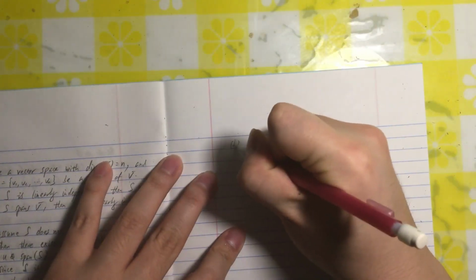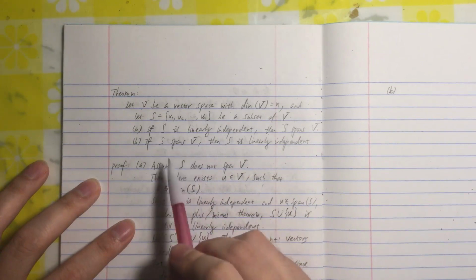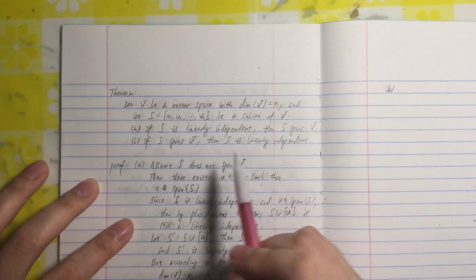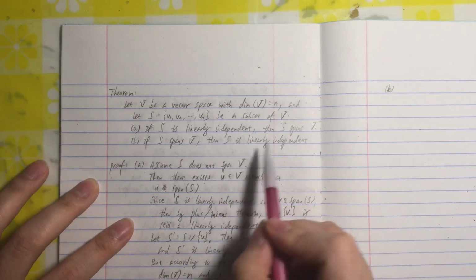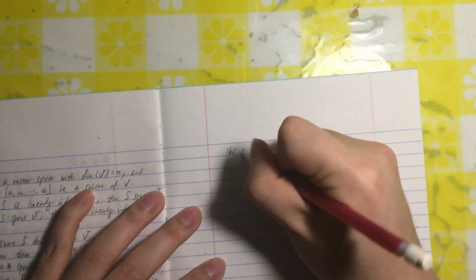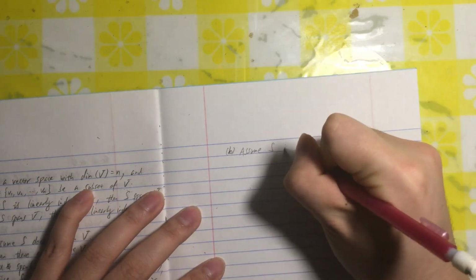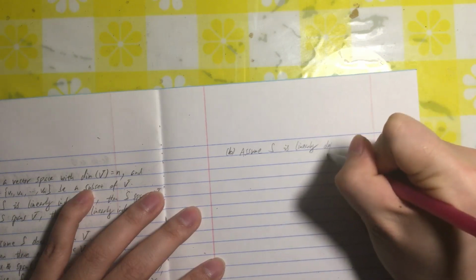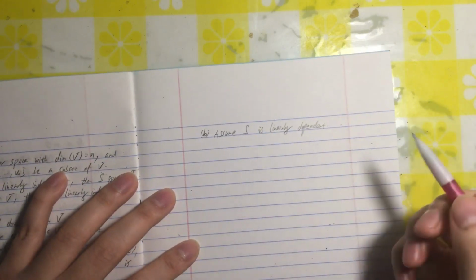For part B, if S spans V, we try to prove that S is linearly independent. So again, try to prove by contradiction. Assume S is linearly dependent.